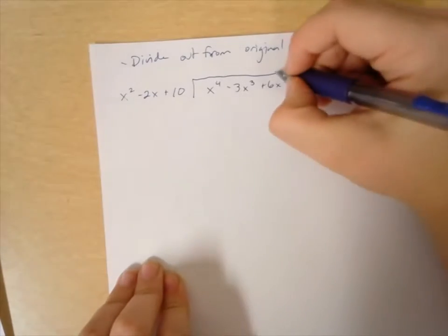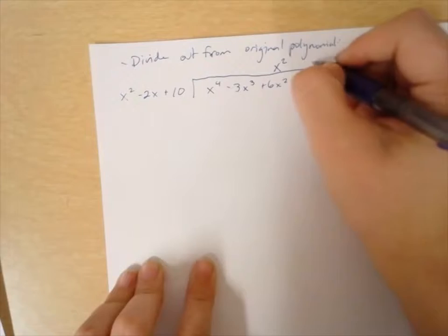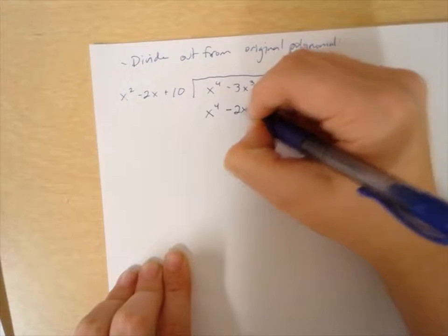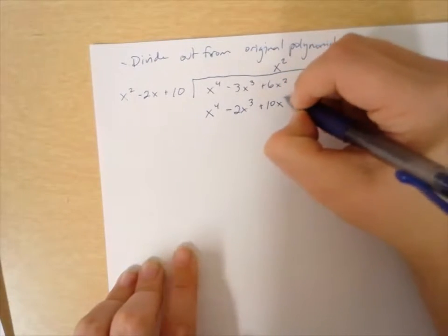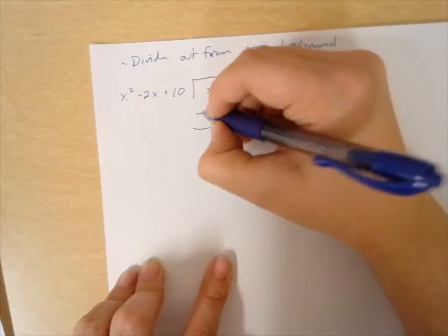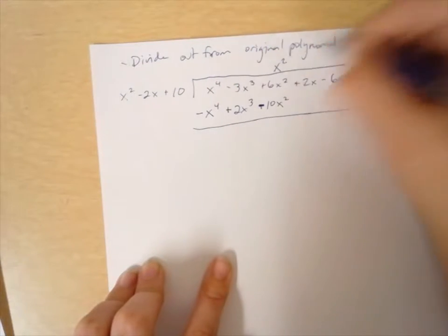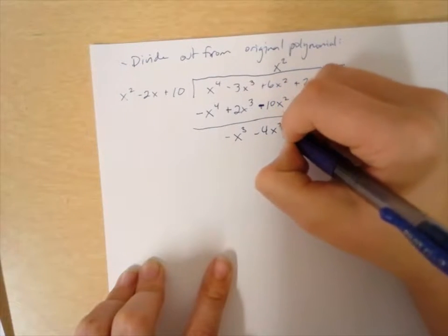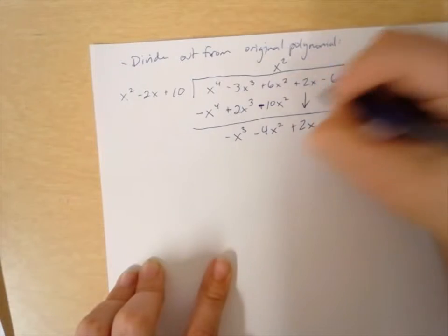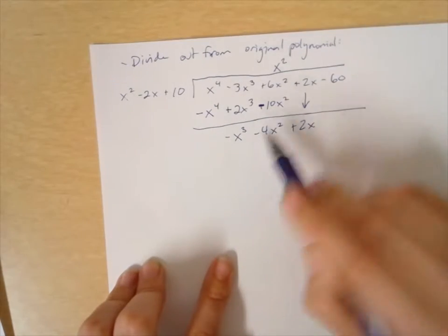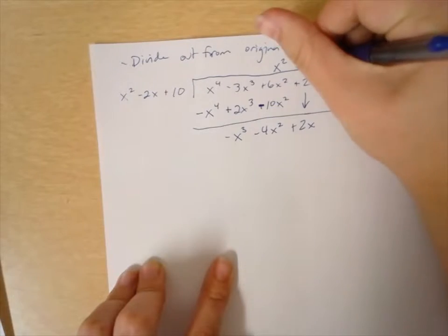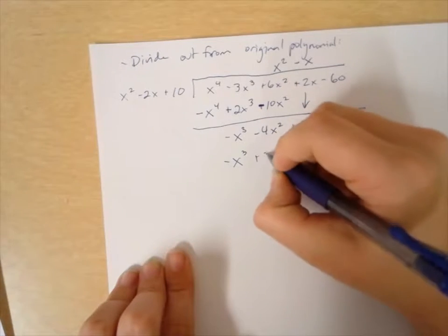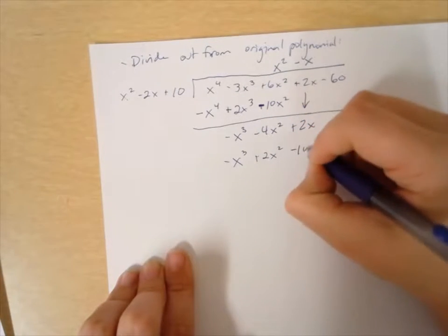I know x squared times x squared gets me x to the 4th. I multiply back, I get x to the 4th minus 2x cubed plus 10x squared. I change all of my signs, and I get negative x cubed minus 4x squared plus 2x. That comes down. I know x squared times negative x is going to be negative x cubed, and then I get plus 2x squared, and then minus 10x.